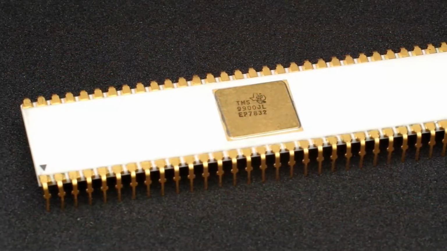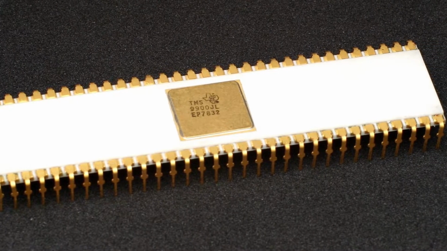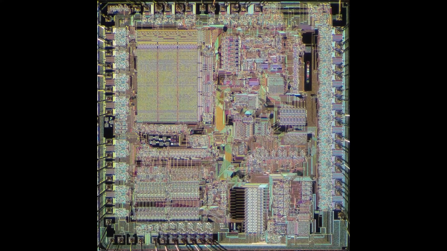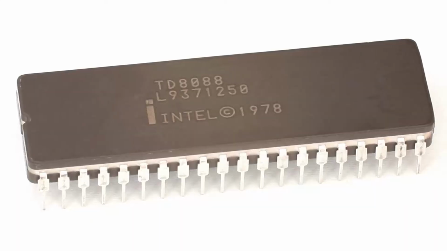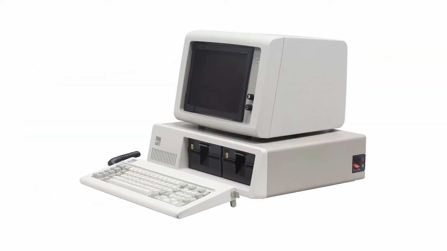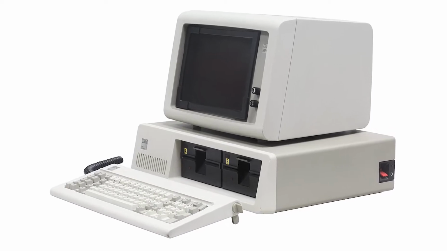The machine featured TI's own TMS 9900 16-bit CPU running at 3 MHz. The CPU was released in 1976 and competed directly against the Intel 8088 for inclusion in the yet-to-be-released IBM PC. When Texas Instruments lost that bid, they decided to use it in their own home computer instead.